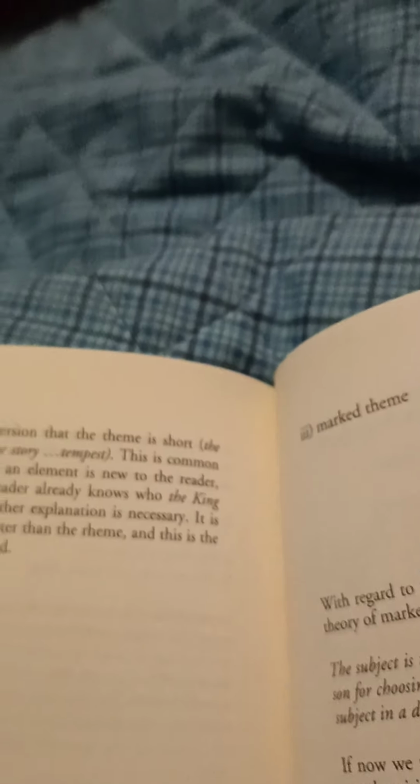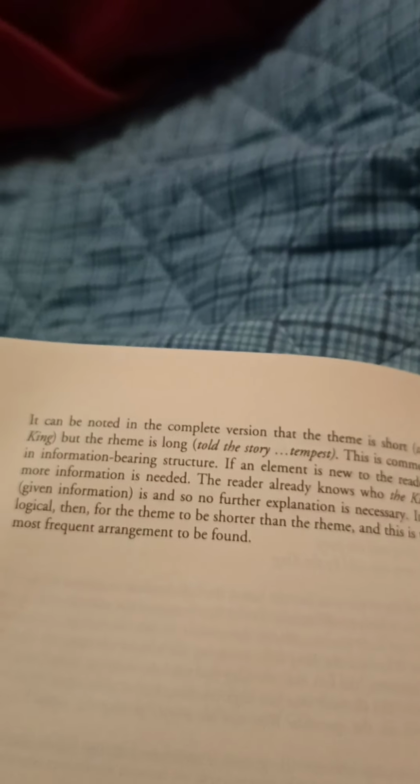It can be noted in the complete version that the theme is short, the king, but the rheme is long, told the story of the tempest. This is common in information-bearing structure. If an element is new to the reader, more information is needed. The reader already knows what the king is, given information, and so no further explanation is necessary. It is logical then for the theme to be shorter than the rheme, and this is the most frequent arrangement to be found.